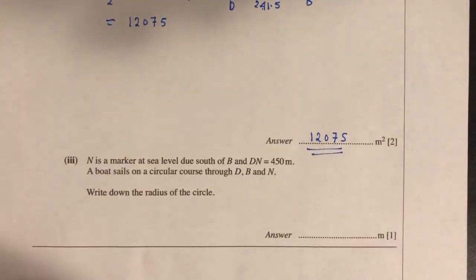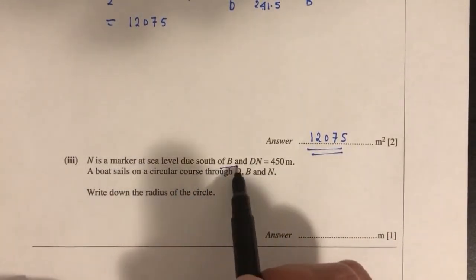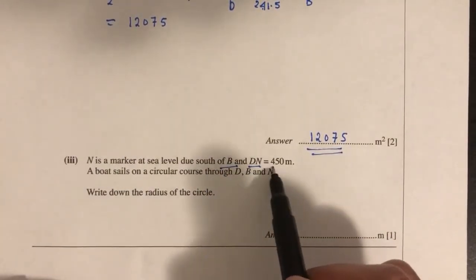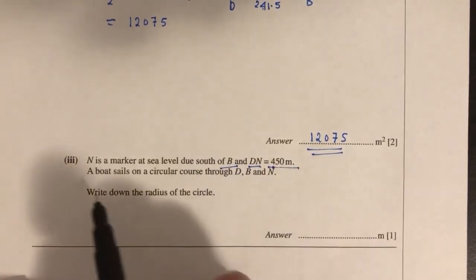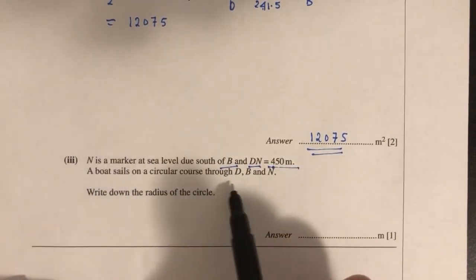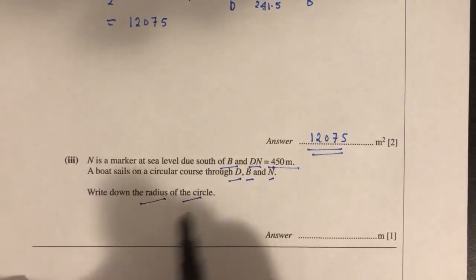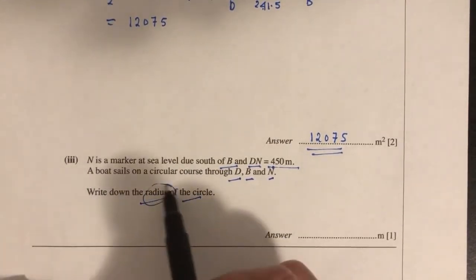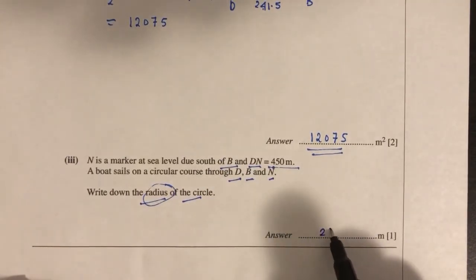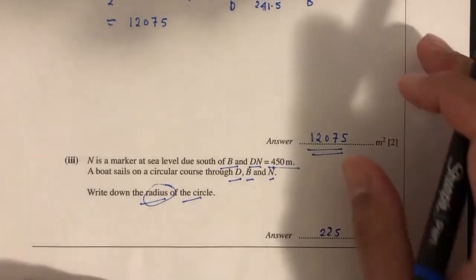Now for the last part, it says N is a marker due south of B and DN is 450. The boat sails on a circular course through D, B, and N. Write down the radius of the circle. The radius will be half of this, which will be 225. So how do I know this?